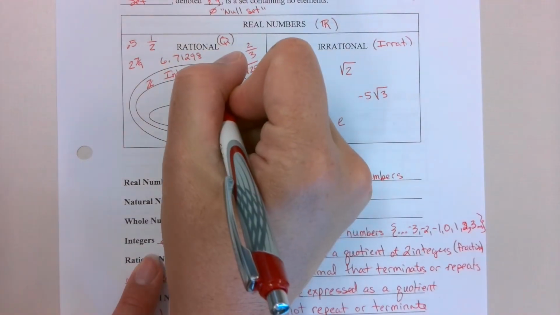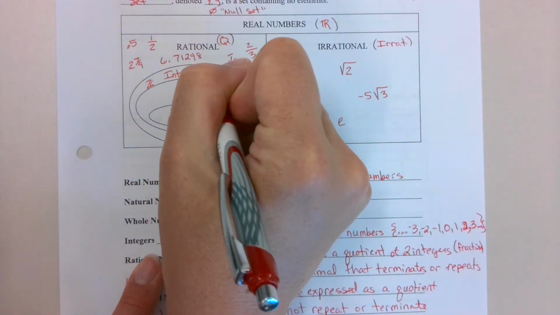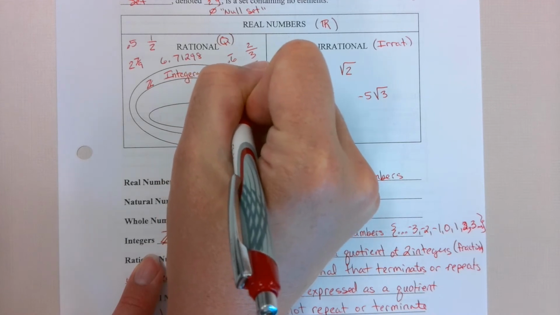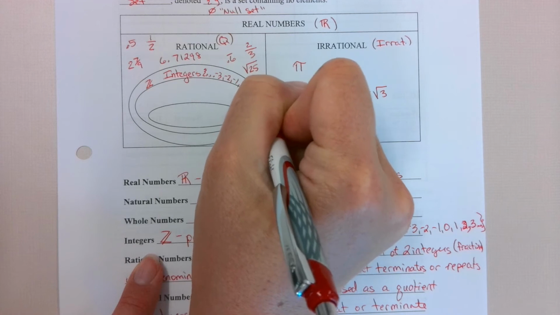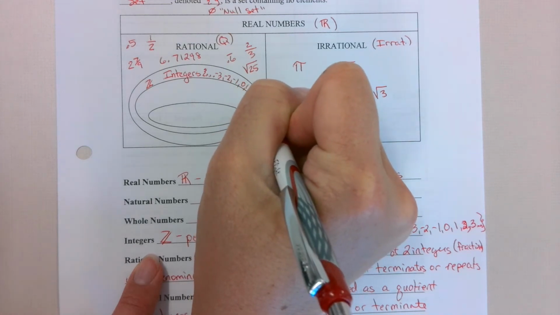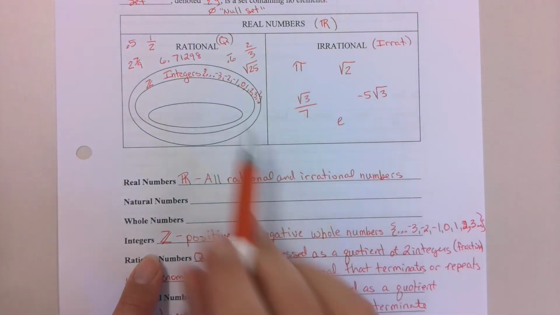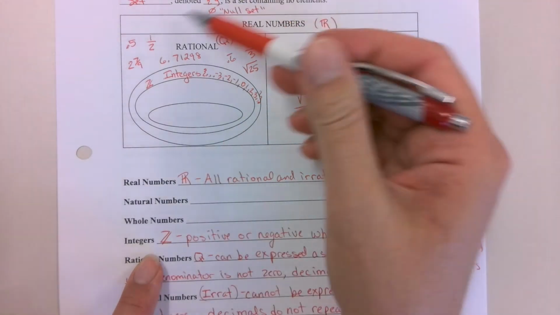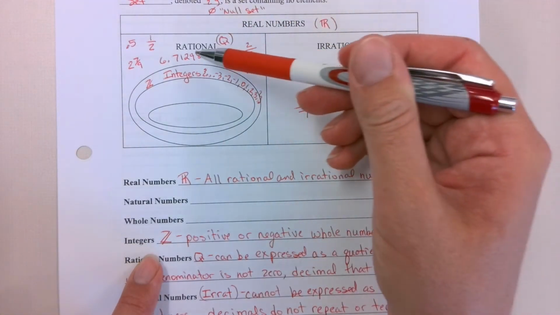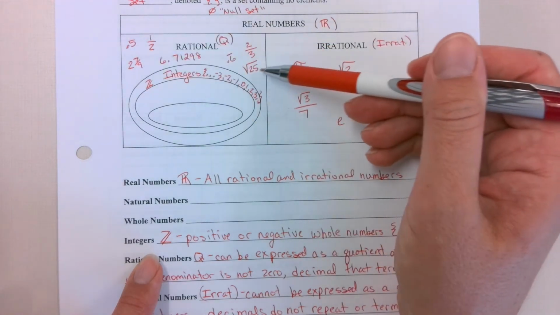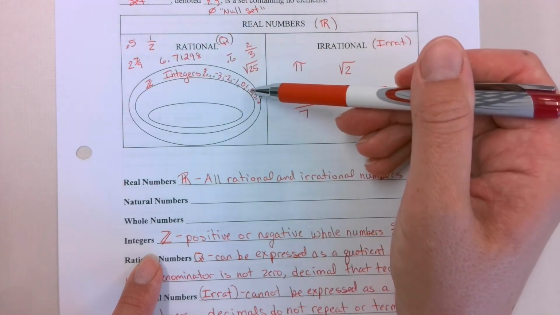So if I wanted to give some examples, I would probably just squeeze that in here. -3, -2, -1, 0, 1, 2, 3, dot, dot, dot. So no decimals here. So if I'm looking here, none of these, 2/3, 0.6, none of those are integers, but the square root of 25 would be considered an integer.